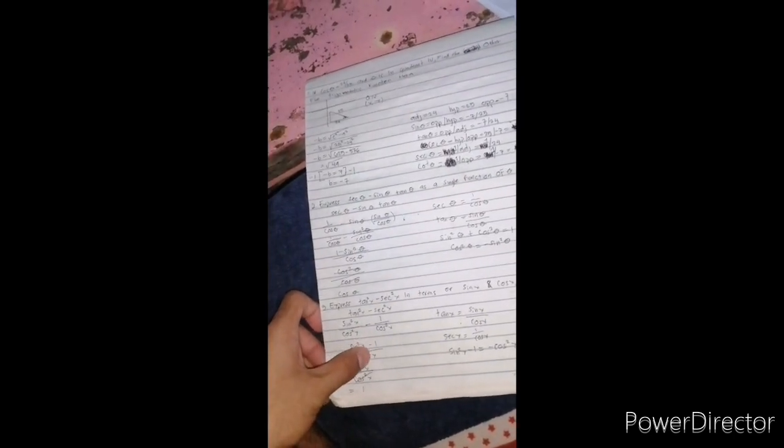So copy the sin squared x over cosine squared x minus 1 over cosine squared x. So sin squared x minus 1 over cosine squared x. Copy cosine squared x over cosine squared x, then cancel.